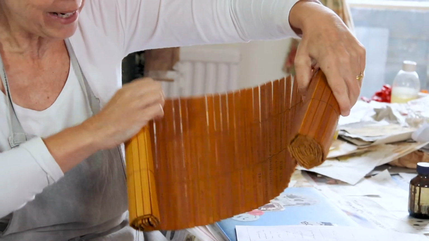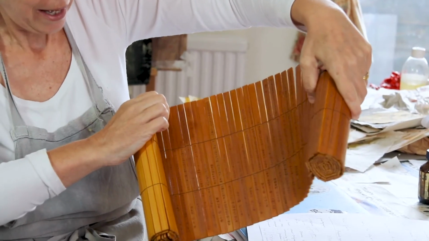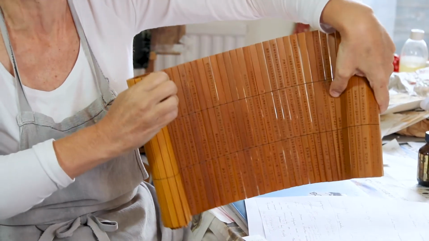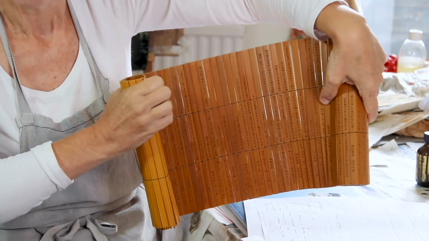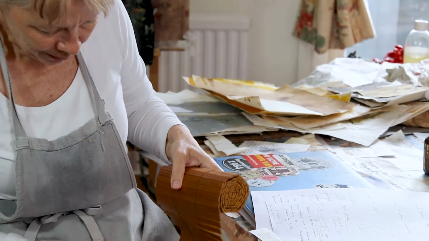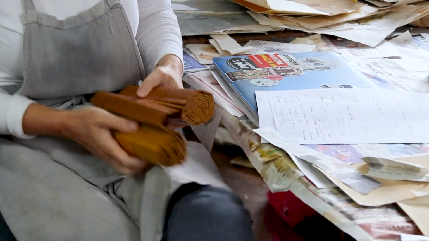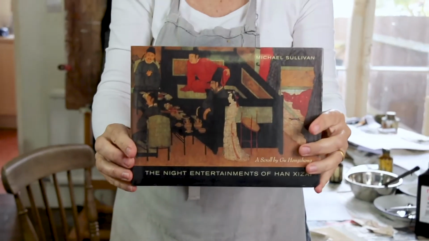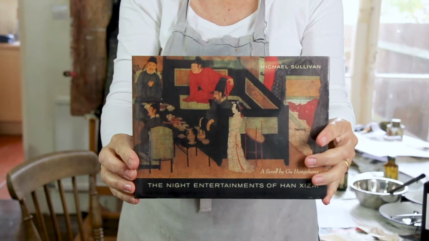That's just a very ancient calligraphy book. But if you can just picture that as an image being severed and changing each time, it's almost got a sort of filmic quality. And then, for instance, taking that into Gu Hongzhong. I don't know if you can see that. That's just the cover of a book.